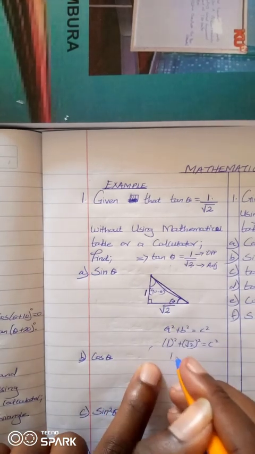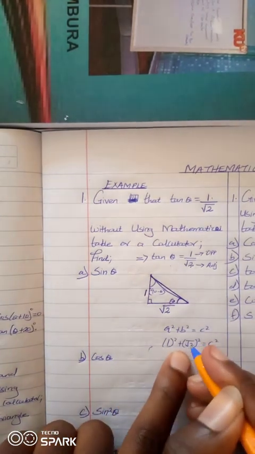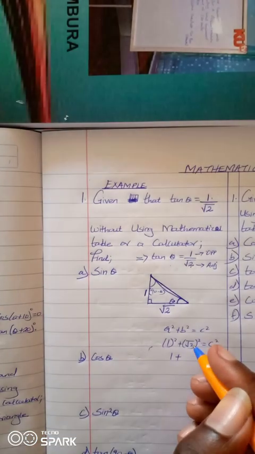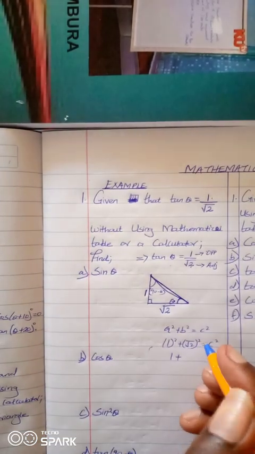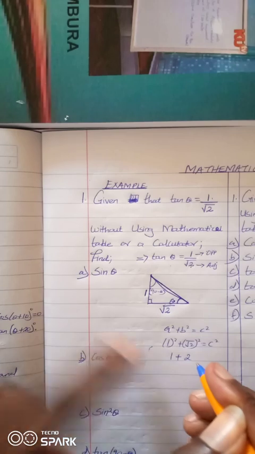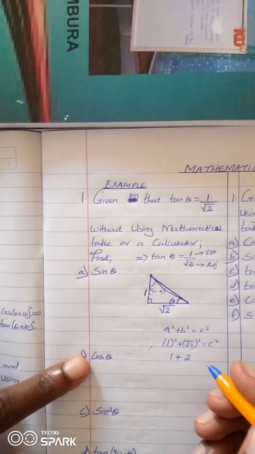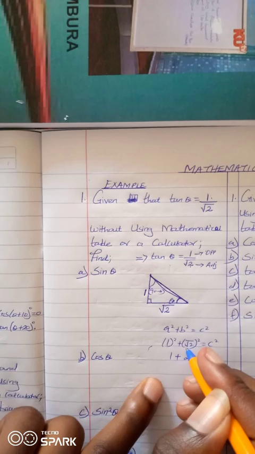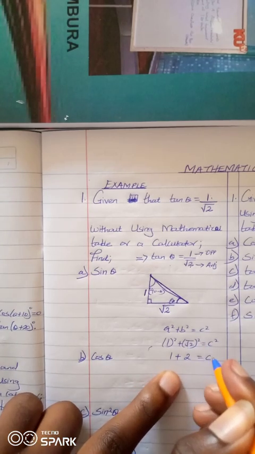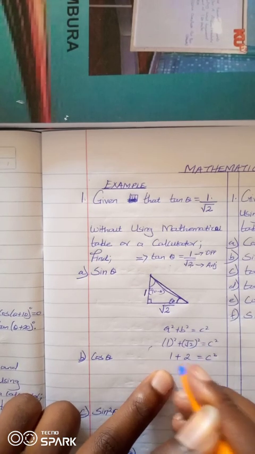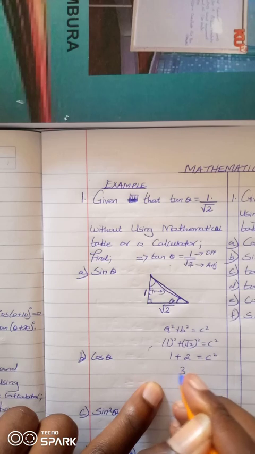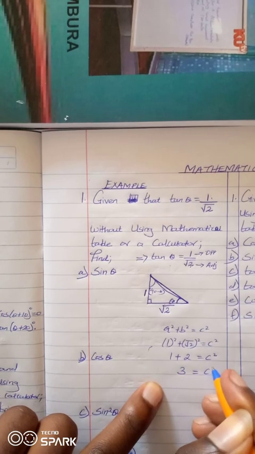Now, 1 squared is 1, and the square root of 2 squared is 2. So 1 plus 2 is 3. 3 is equal to c squared.